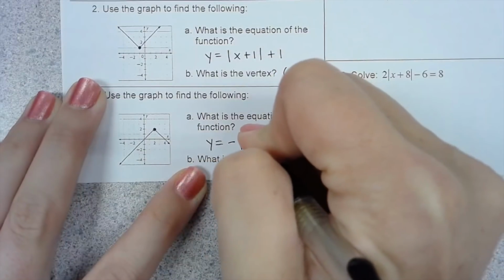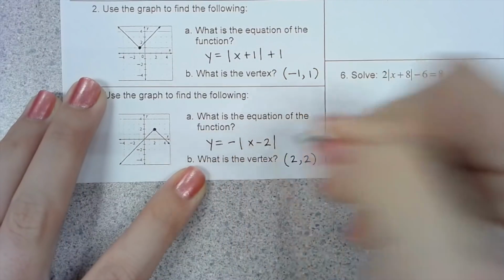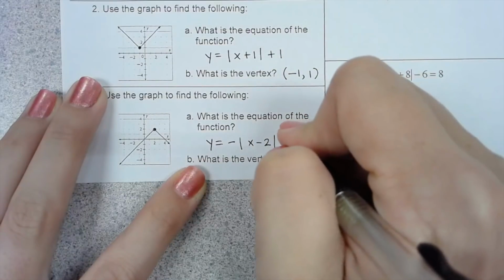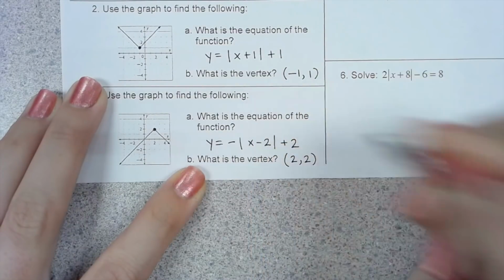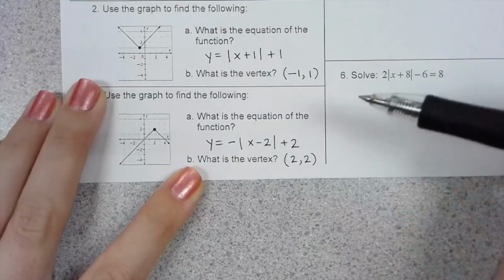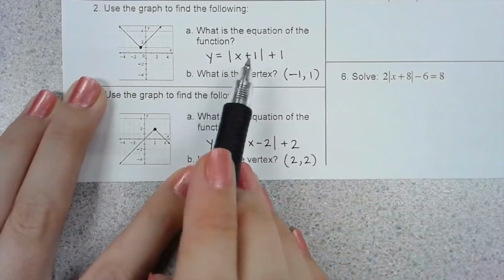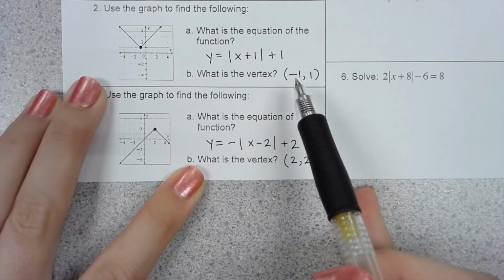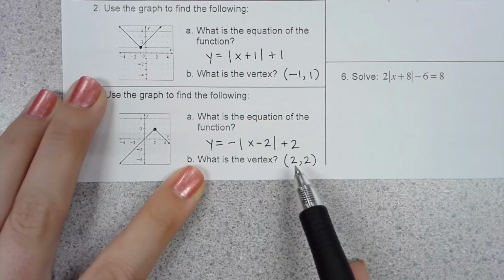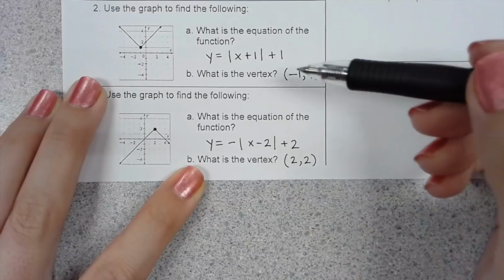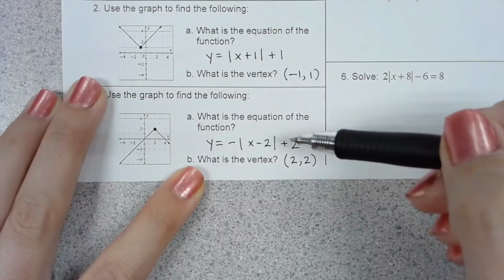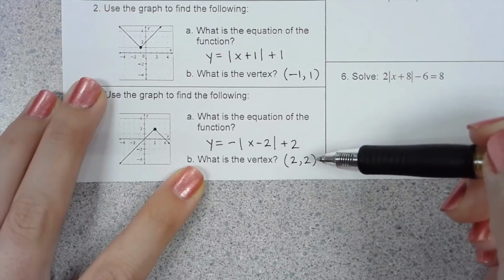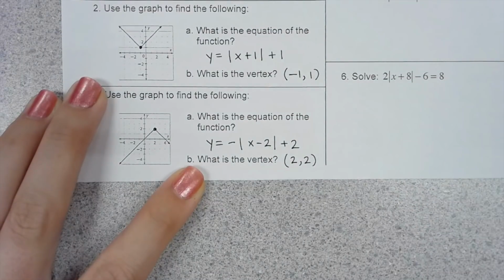Inside is opposite, so when it moves 2 to the right, it's going to be x minus 2 on the inside of the absolute value bars, and then it moved up 2, and so it'll be a plus 2 on the outside. Something I want to point out about these two problems is the left-right shift that happens on the inside of the absolute value bars, that's always the opposite sign of whatever the x value of the vertex was. And then the up-down shift that happens on the outside of the absolute value bars, that's always going to be the same sign as whatever the y value of the vertex is.